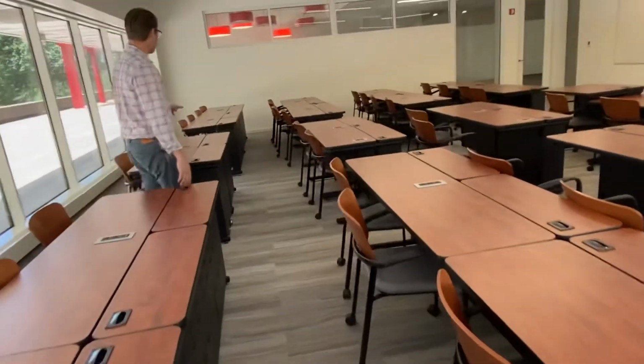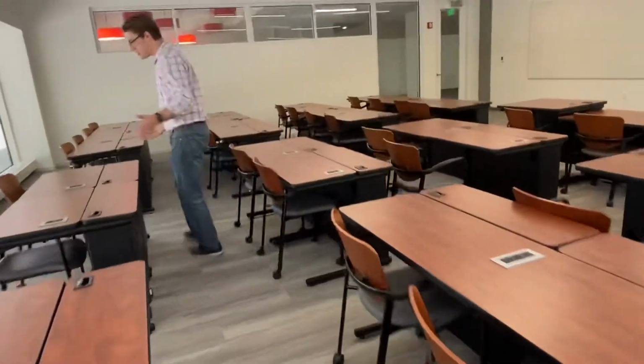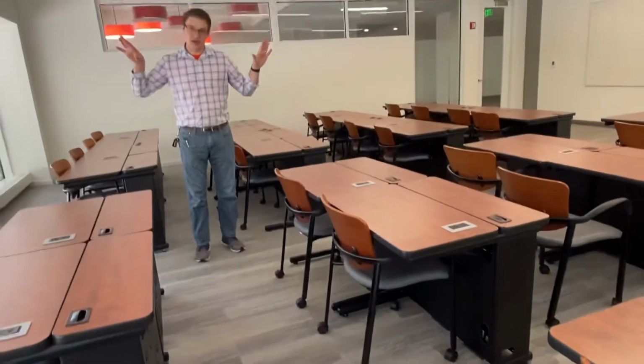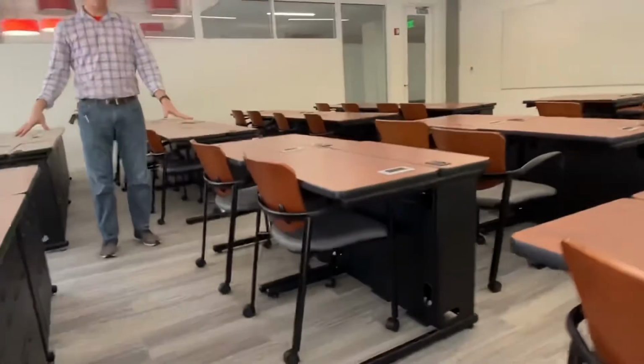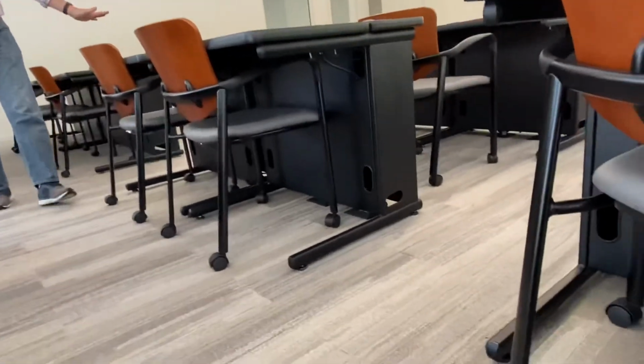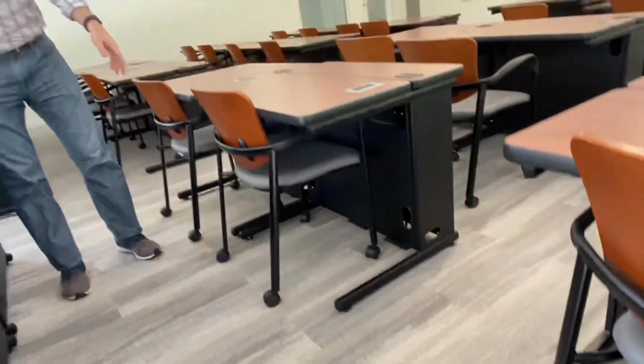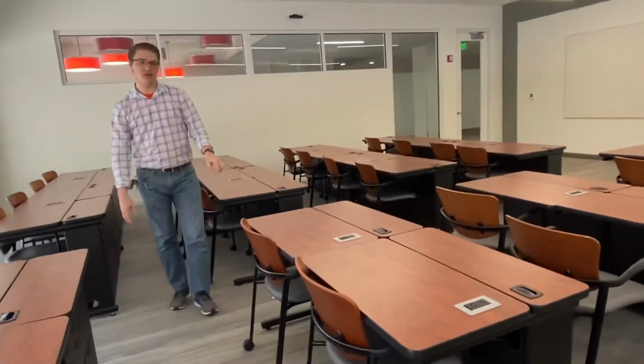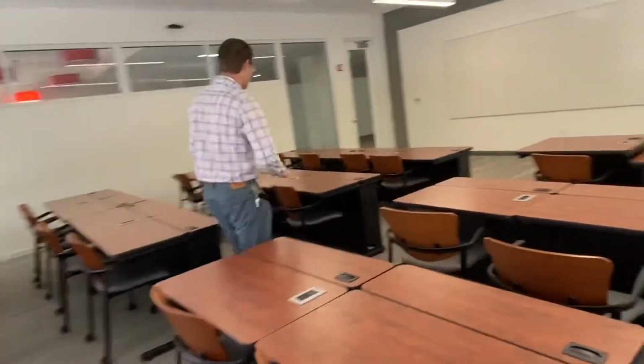So if we go over here, I also like to point out that these are all integrated through the floor. There's no wires to trip on. There's no strips. Everything goes into the ground. So the desks are all built into the ground.